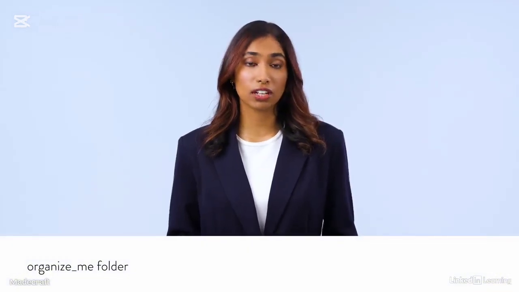Ready to get your files in tip-top shape? Python can be so handy to sort and streamline your files and directories. In this lesson, you'll explore how to use Python to organize file directories. Now head to your exercise files and check out the Organize Me folder in your file system. Your goal is to create a program that generates new directories for each file type and organizes this directory.